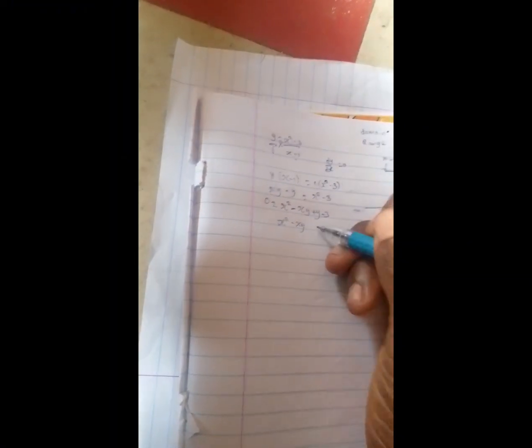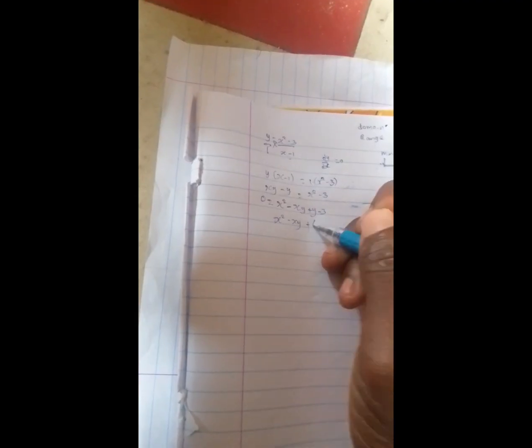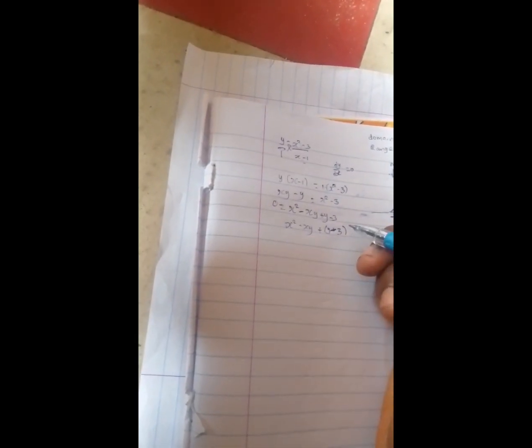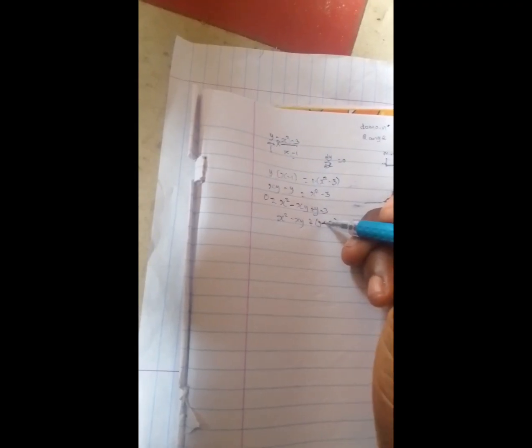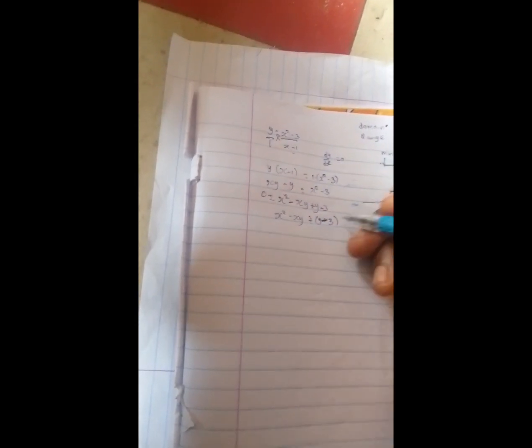Since I've taken everything to the left hand side, it's remaining 0. So I can say x squared minus xy plus y minus 3, I can group them together. It's equal to 0. But for a reason, I'm going to change this sign over to plus.